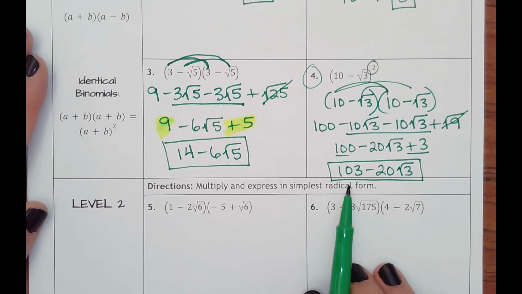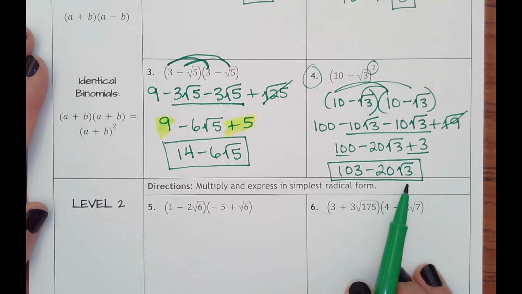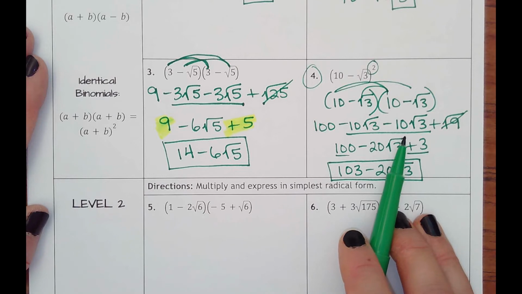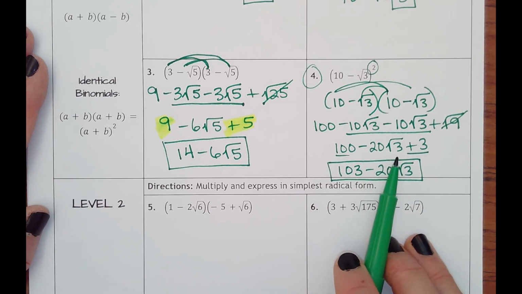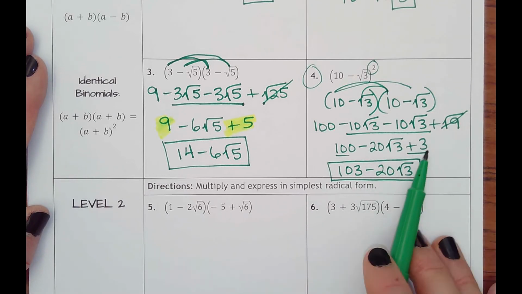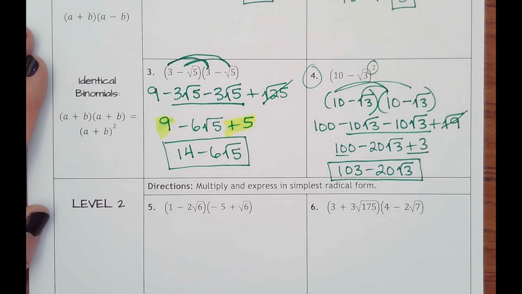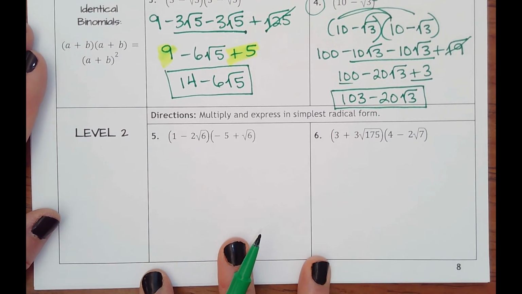You should have gotten 103 minus 20 square roots of 3. To make sure the middle didn't cancel out, it became a negative 20 square roots of 3. You don't change what's under the radical. Square root of 9 is 3, and that's where I got the 103. Those are all level 1.